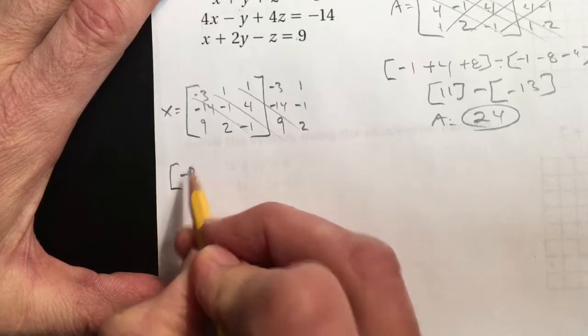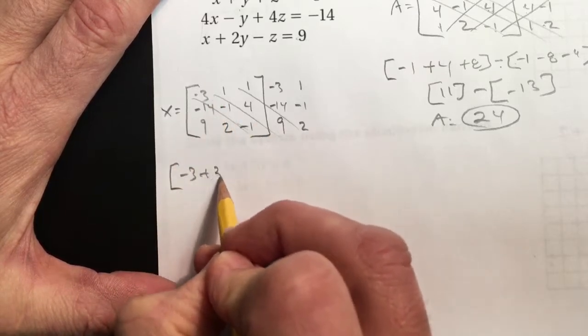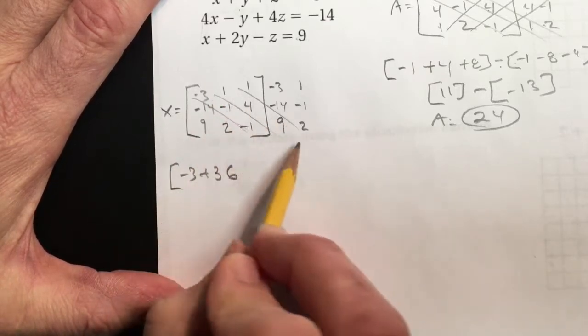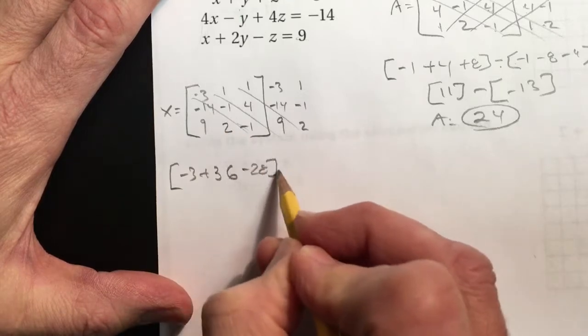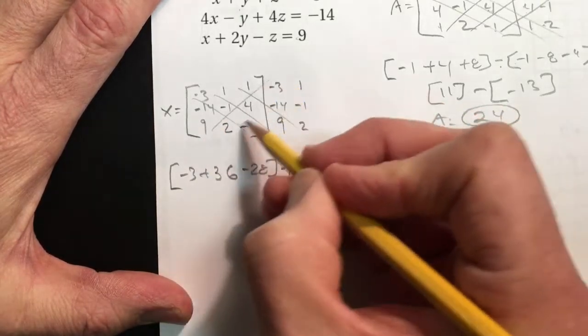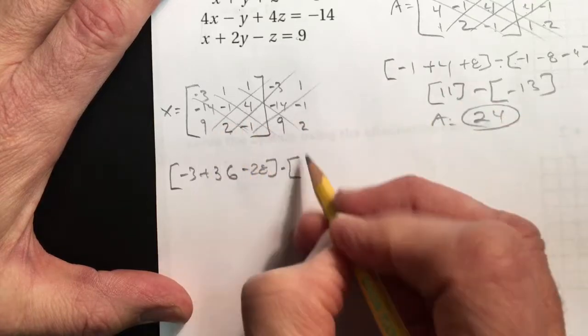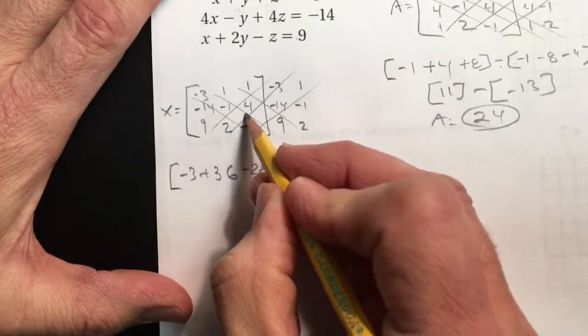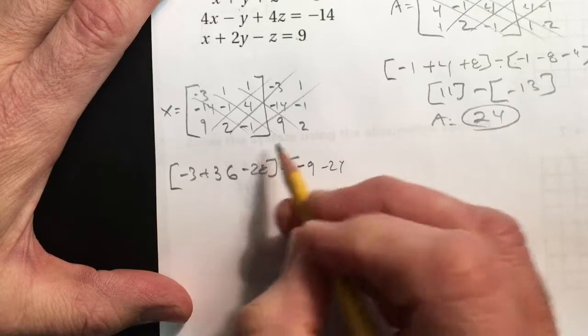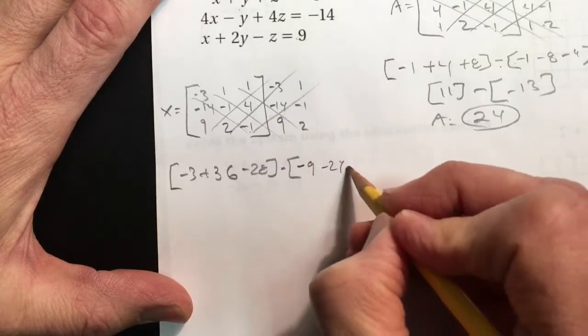Here we go, negatives. It's going to be a -3, 36, and a -28. Subtract. Now going up. -9. That's 8. It's -24. And +14.